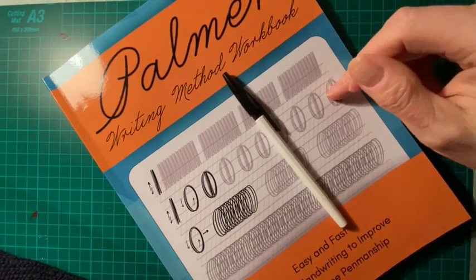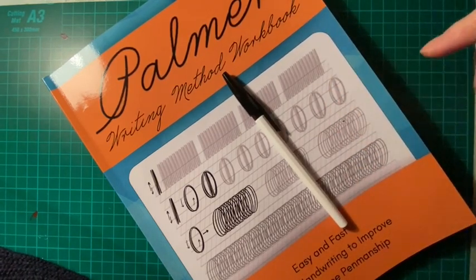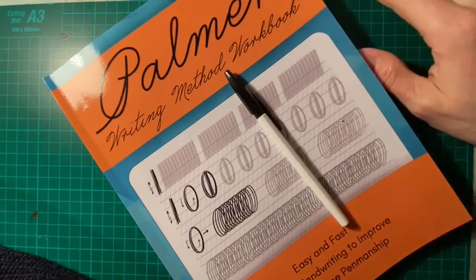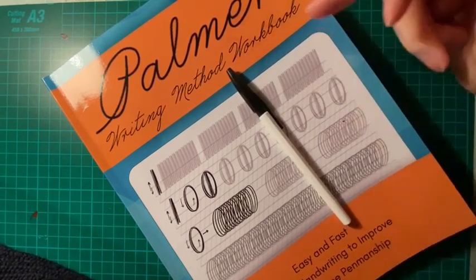But I would recommend also the Spencerian book before you do this one. That's all, because Spencerian came before Palmer.